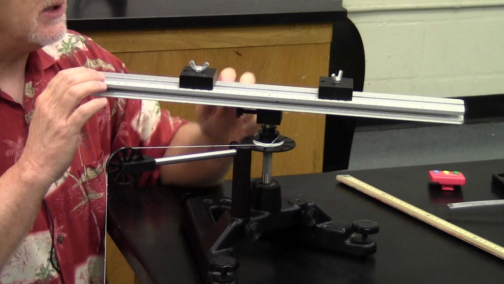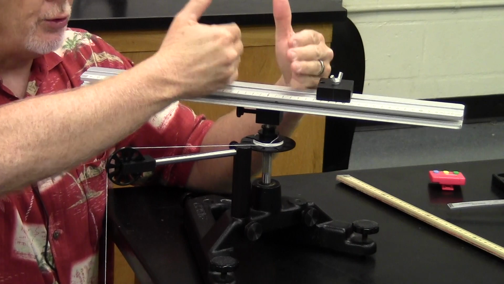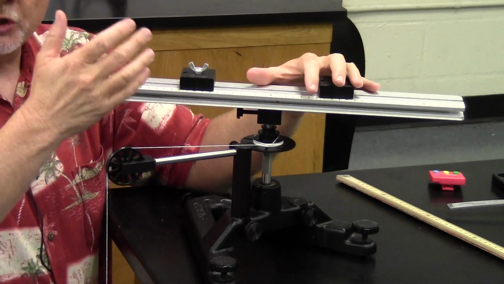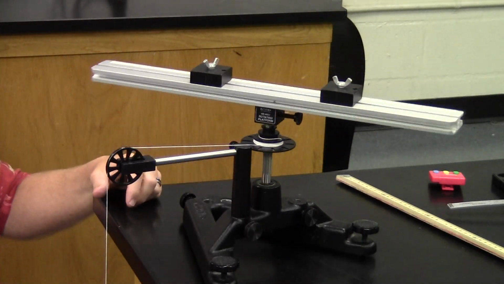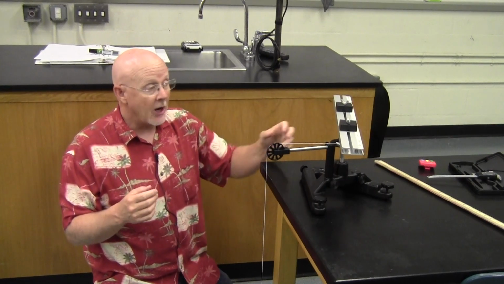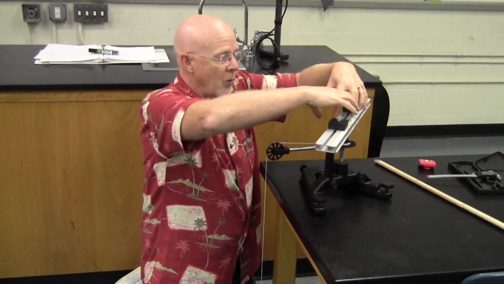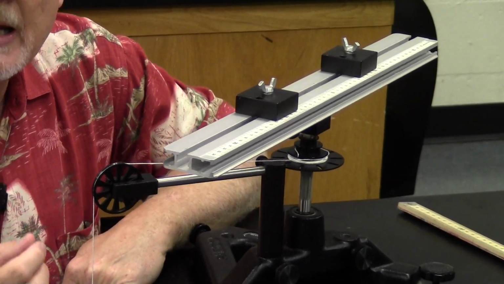Part 1 is to move the weights. We're going to start with them in close, and we're going to move them out, and then use the motion of this weight, which is supplying the torque, to figure out the rotational inertia of this contraption. Hopefully you will see that as the weights move out, the moment of inertia, or the rotational inertia, gets bigger and bigger and bigger. And more than that, as I said in class, it goes up like the square of the distance.